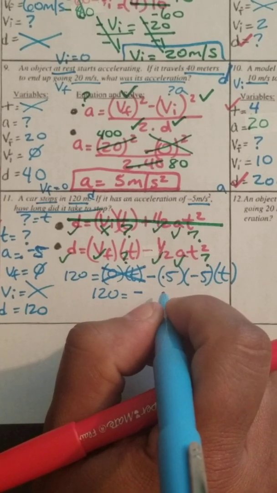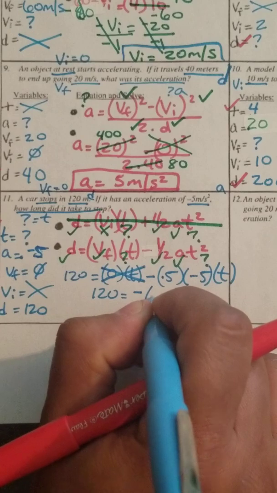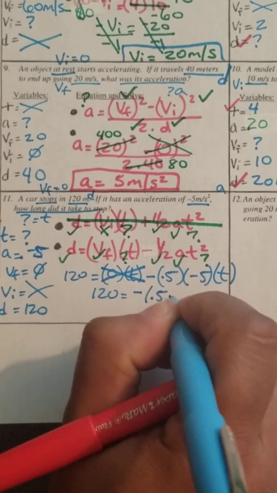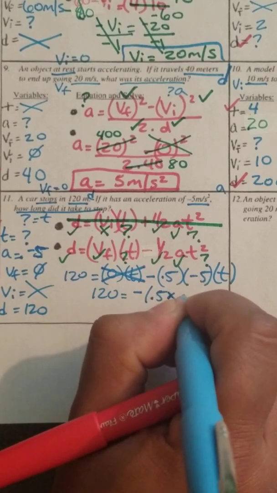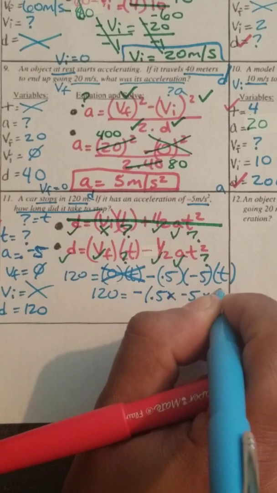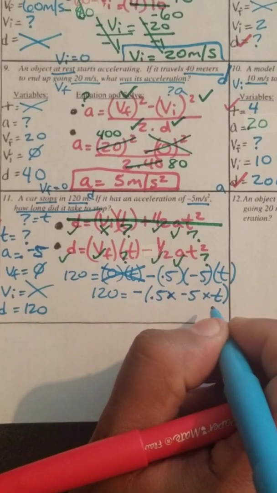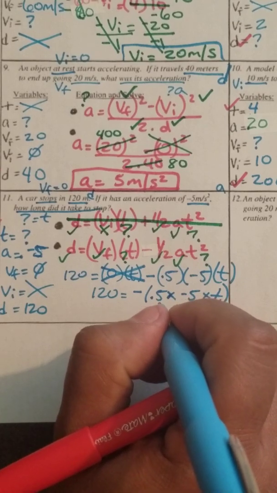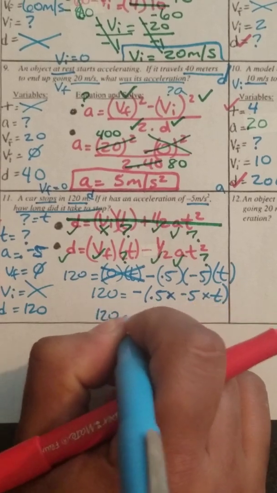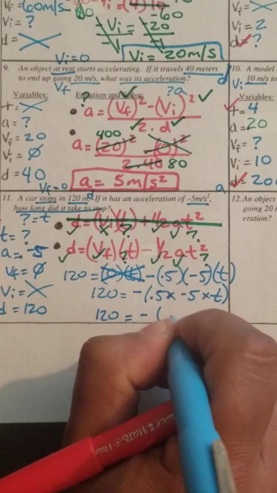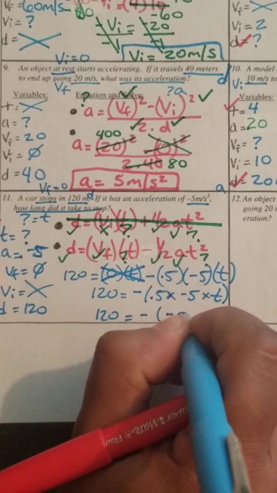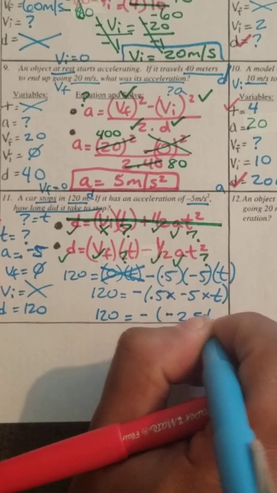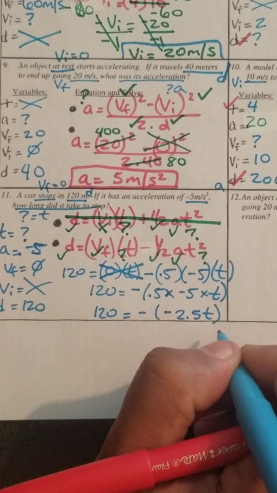So minus parentheses 0.5 times, put a little X there, times -5 times T squared. Okay, so -5 times 0.5 is 2.5. So 120 equals a negative 2.5 T squared. Okay.